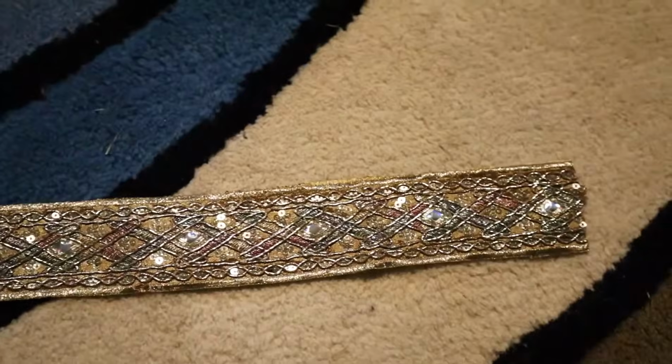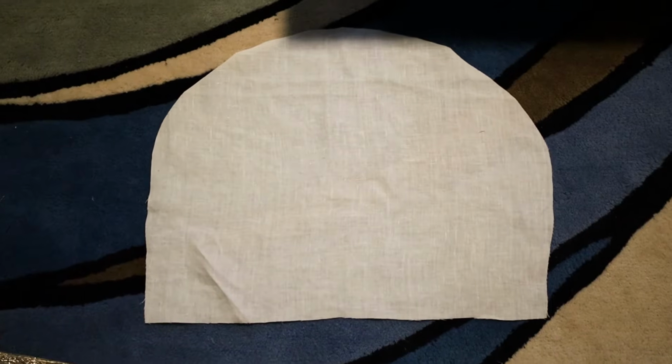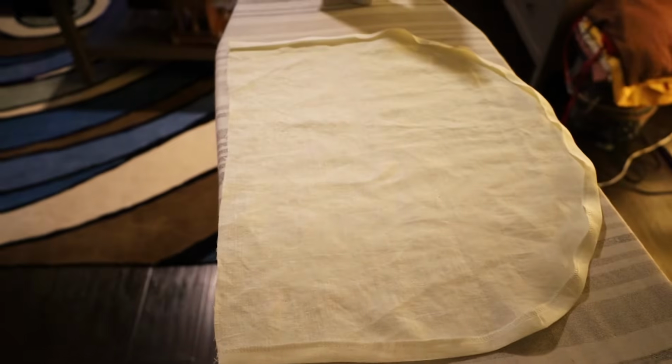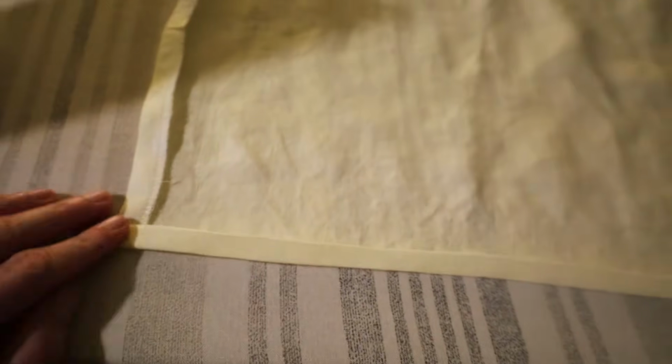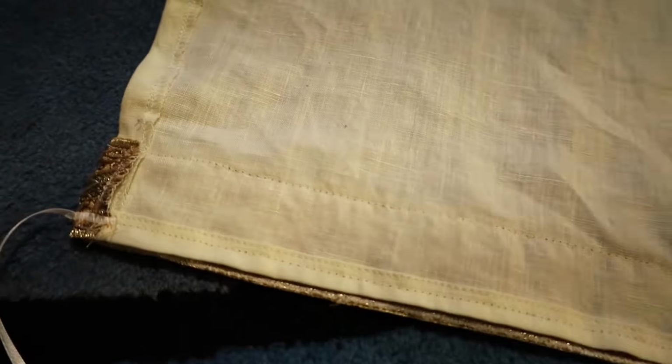Next up, I'm making an undercap. This is going to be the trim, and the undercap itself is white linen. This is a shape that I've experimented with in the past, and so that's why I have an idea what shape I want it to be. It's a really simple cap to make. I'm simply folding over the edges here. So I've serged the edges. You can also just double fold all of them or whatever you like.